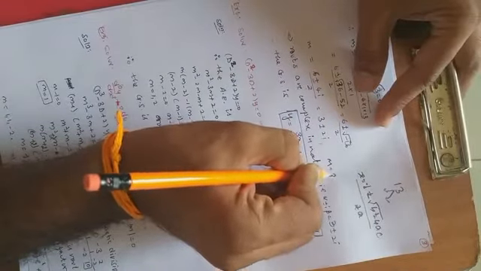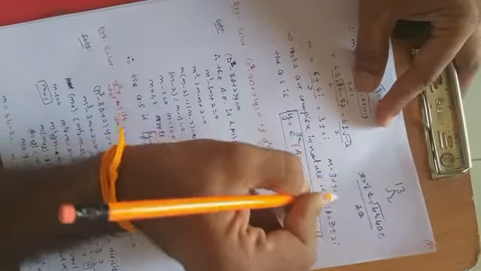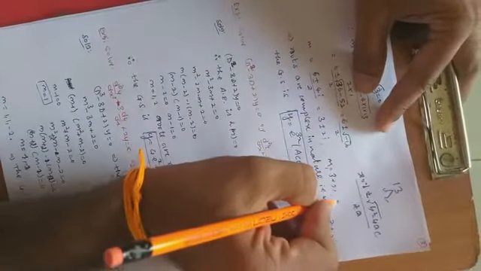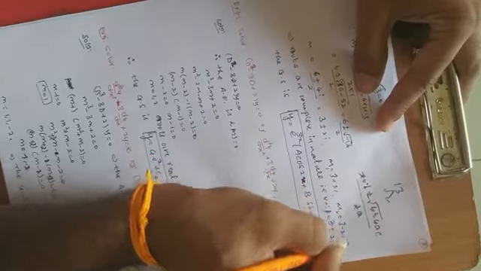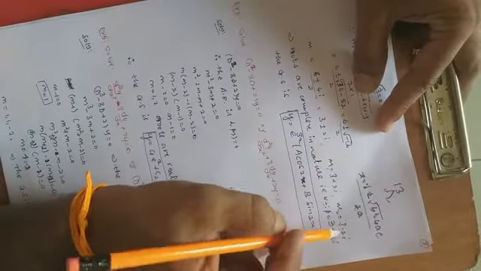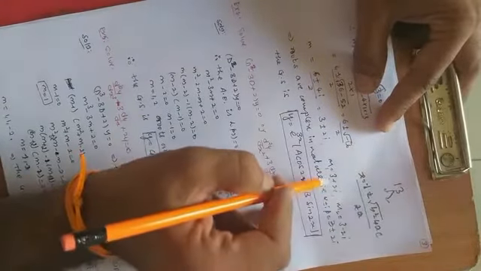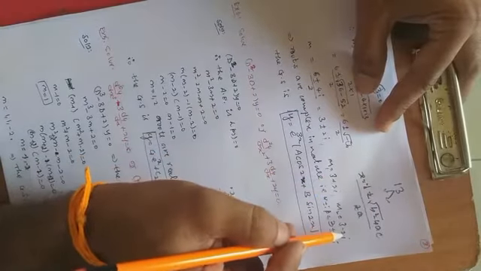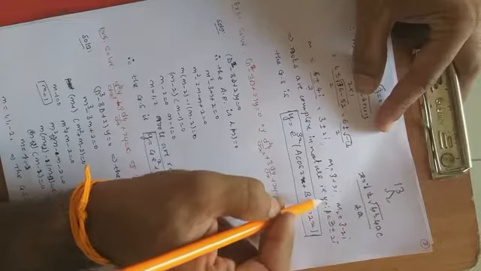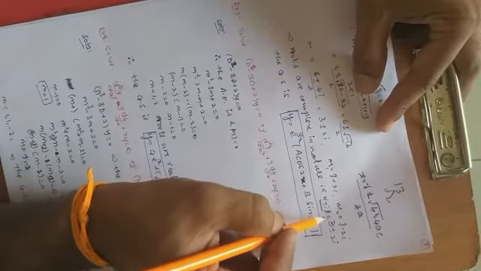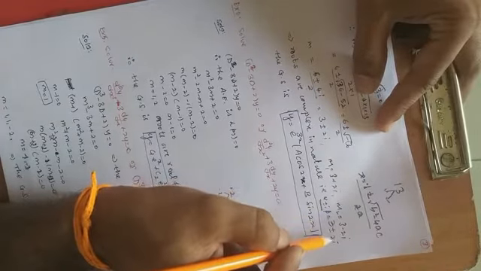One is 3 plus 2i, let us say this is m1, and the other one, m2, is equal to 3 minus 2i. These two roots are complex in nature and one is the conjugate of the other. You can observe here that the roots are complex, of the form alpha plus or minus i beta, which is 3 plus or minus 2i.